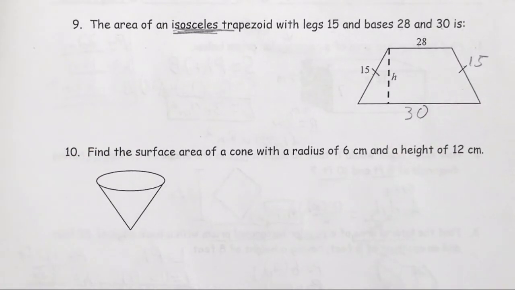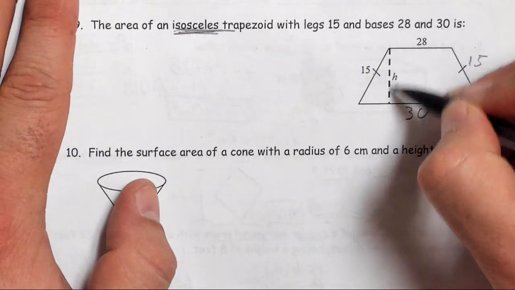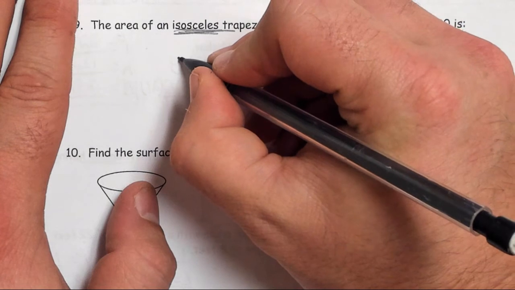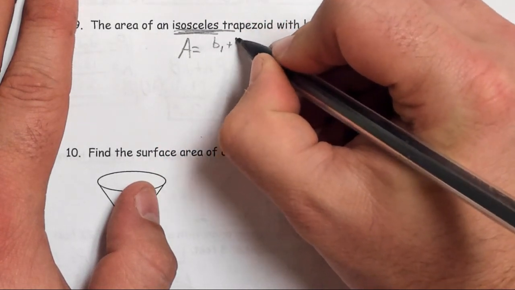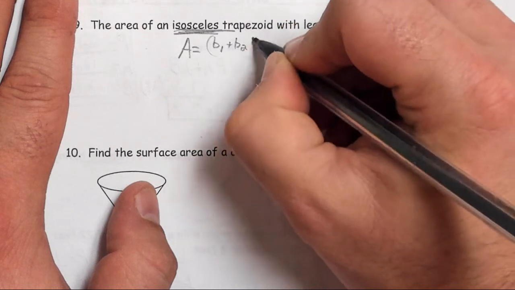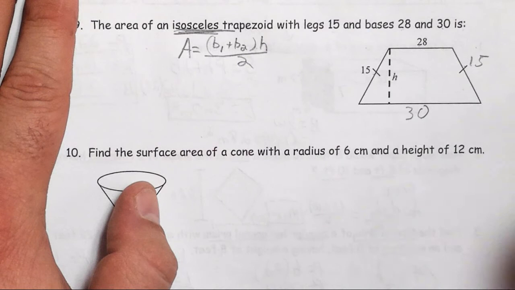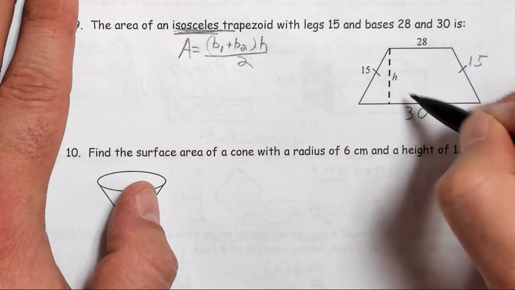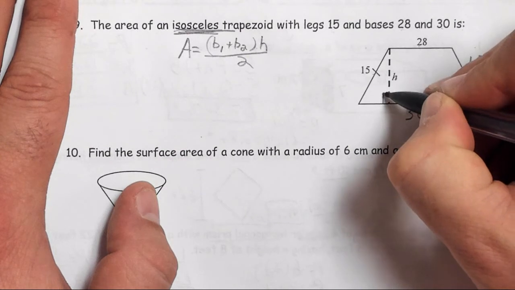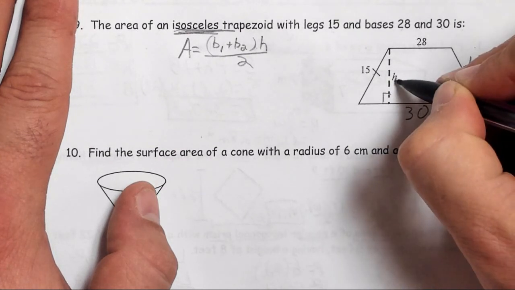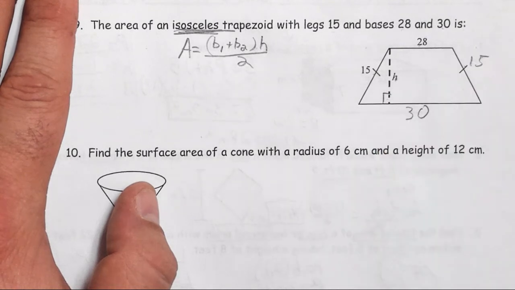Now, in order to figure out what the height is, well, I guess first we need our area formula. Area for a trapezoid is base 1 plus base 2, all times the height divided by 2. Well, I've got base 1 and base 2. I do not have the height. Now, I've got myself a right triangle here because a height is always perpendicular to the base.